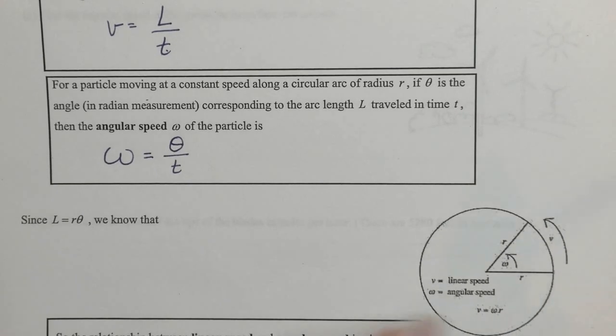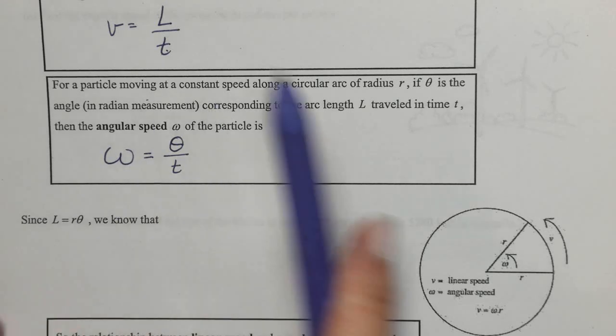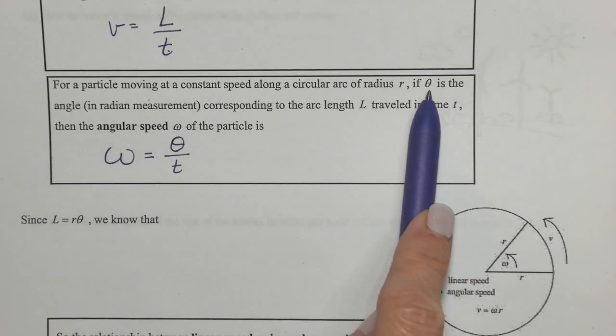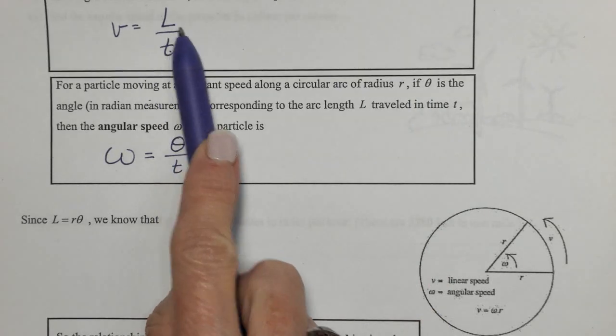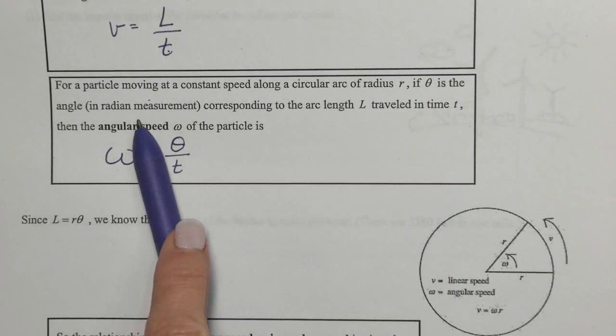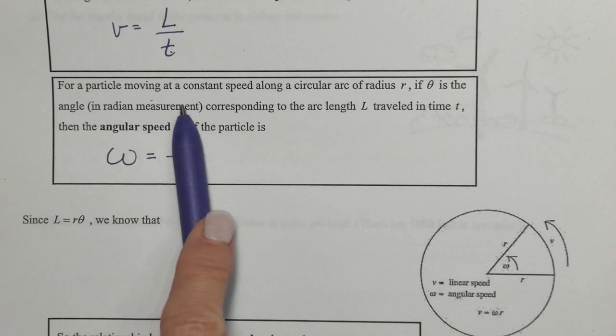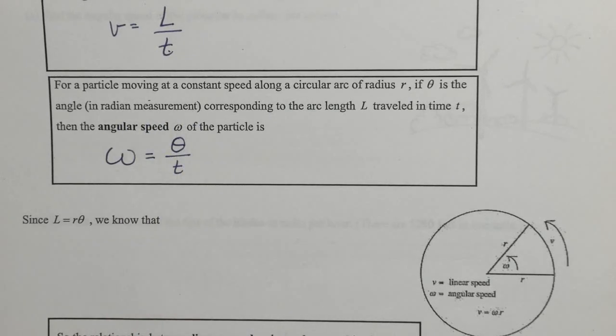All right. Now, keep in mind that theta, for our L, theta has to be in radians. So that's why it says in radian measurement. We're always going to stick with radian measurement for these.